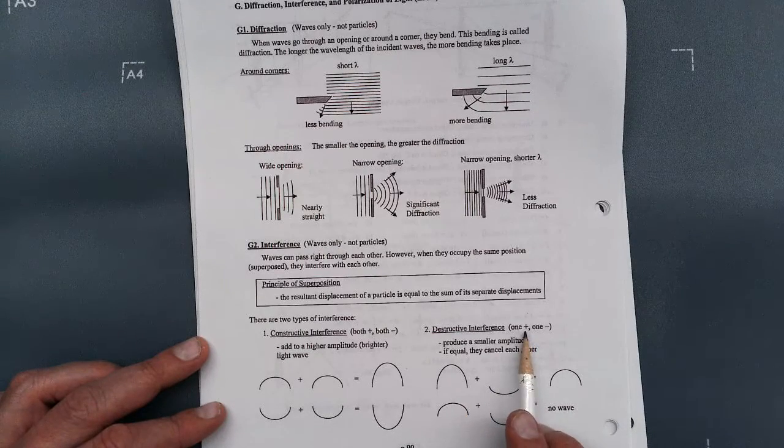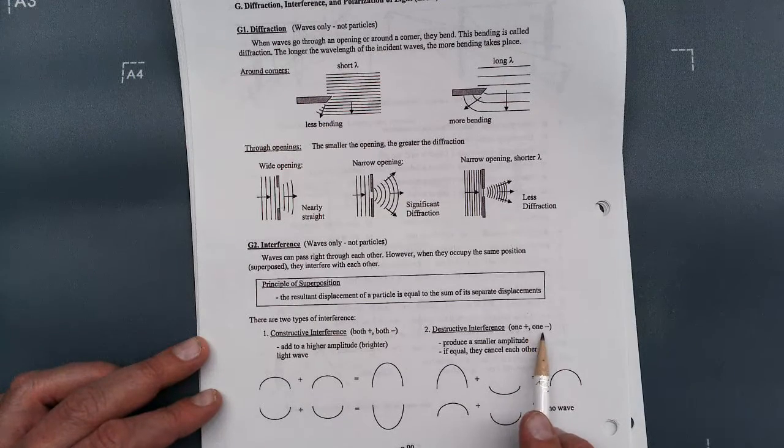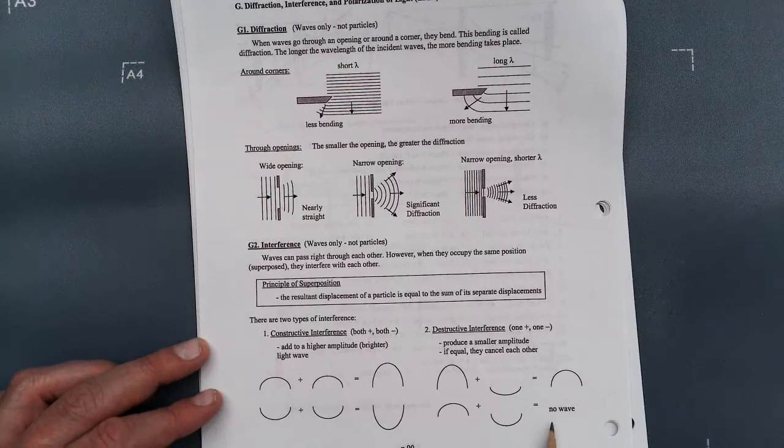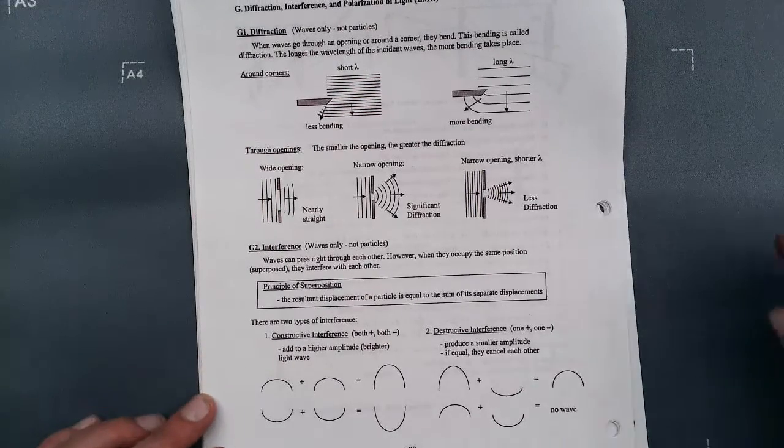So one's right side up, and then one's upside down. It produces a smaller amplitude. So you have a large crest meeting a small trough, making a smaller overall crest, and a small crest with a small trough, no wave at all. Destructive interference, so the waves cancel for a brief moment of time.